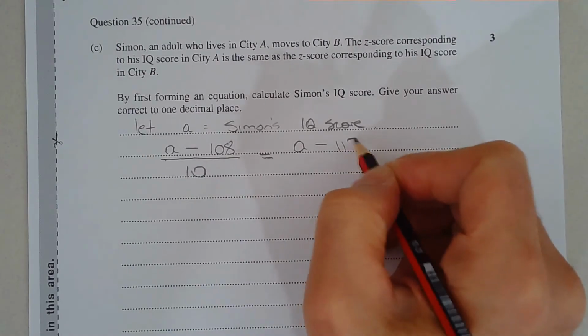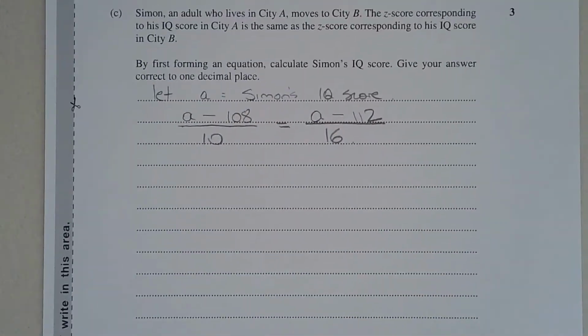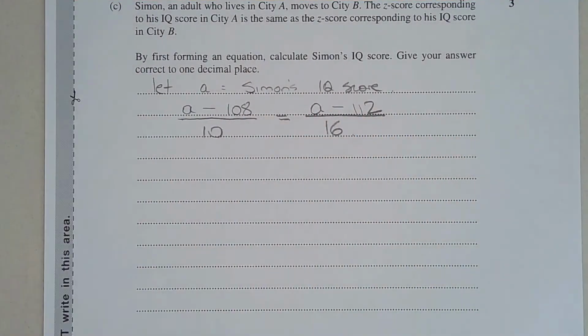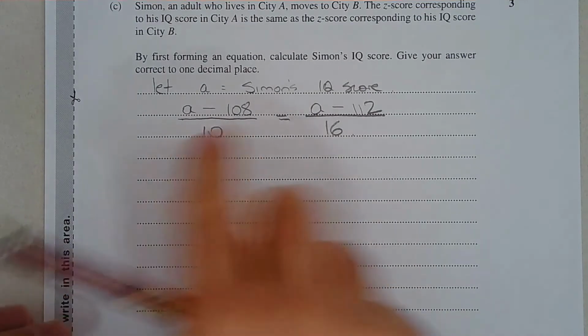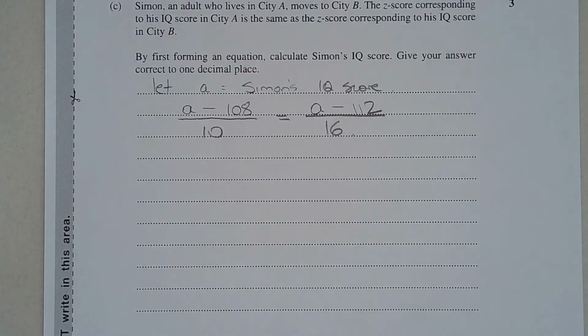So we've now formed our equation. These are the two z-score equations, but with the different values substituted in for both cities, and A is Simon's IQ.